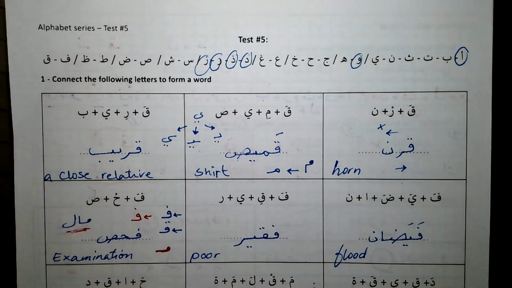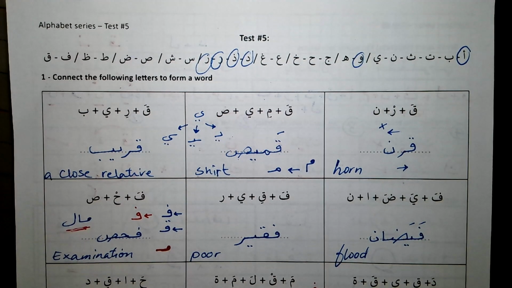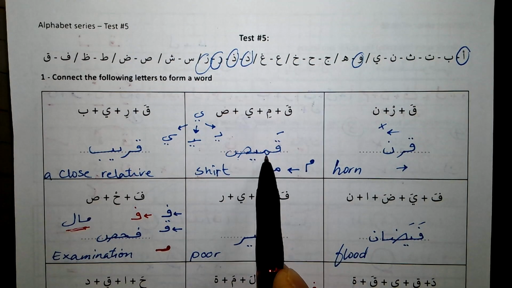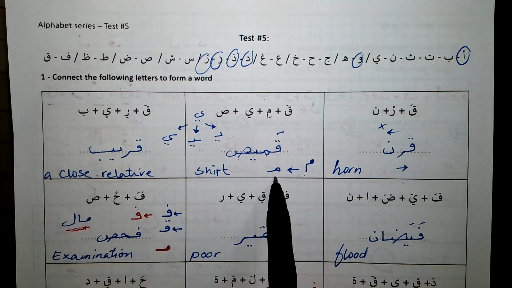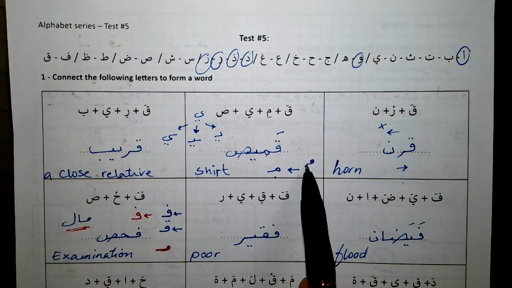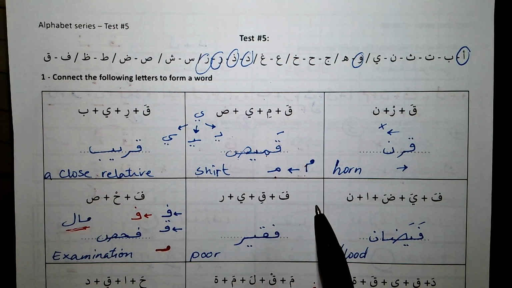Qamis means shirt. And remember the meem. Meem, when it's connected, becomes like that. It loses its stem.